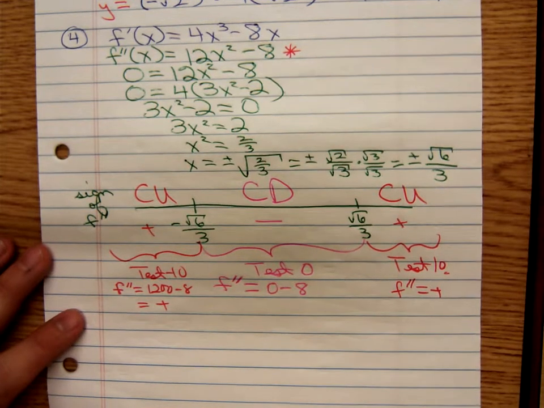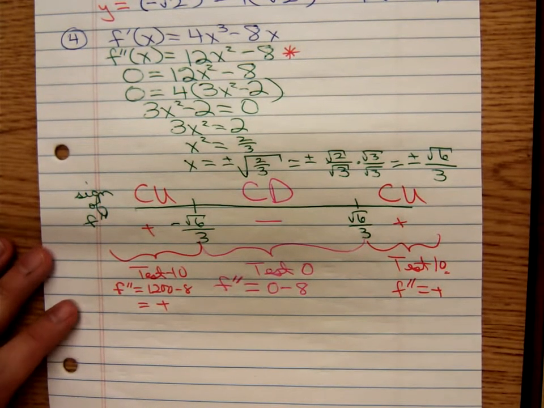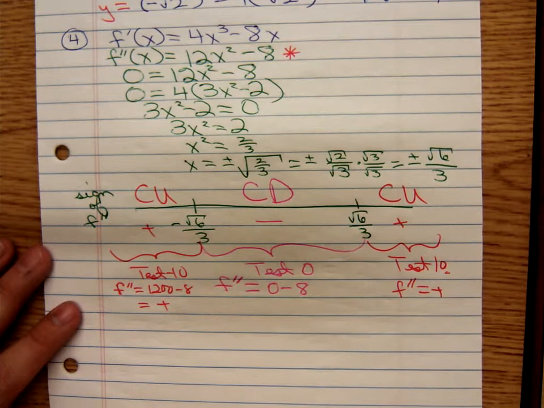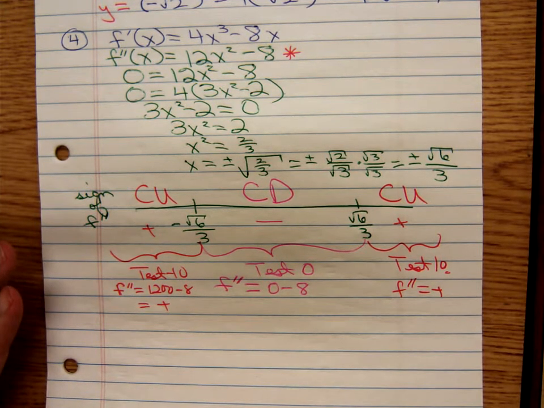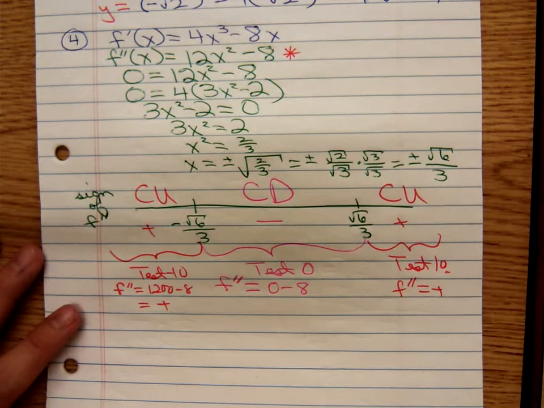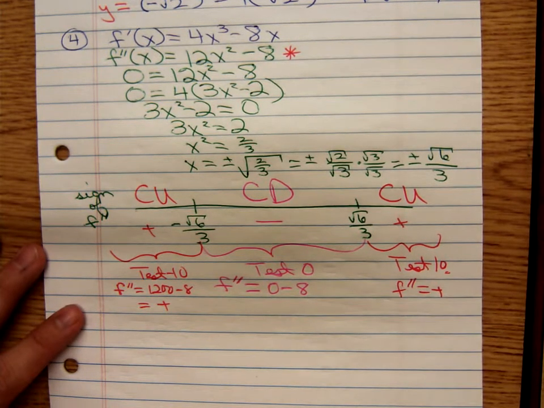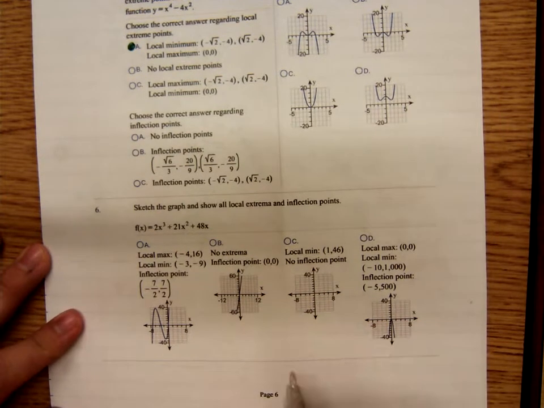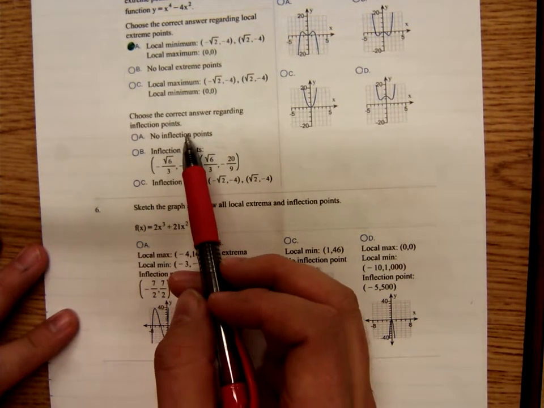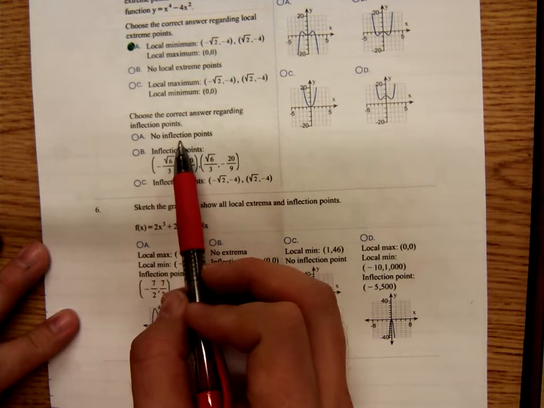The thing is, I don't generally bother even labeling the points of inflection. I can get nice graphs of polynomial functions without having to resort to plotting the inflection points. The concavity will take care of itself. Looking over here, what do we conclude for concavity? They're going to make us say something. No, that's certainly not the case.